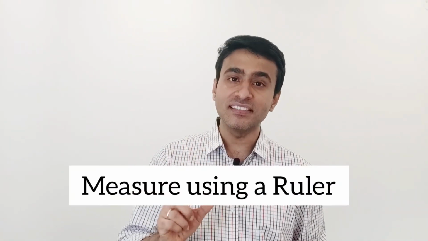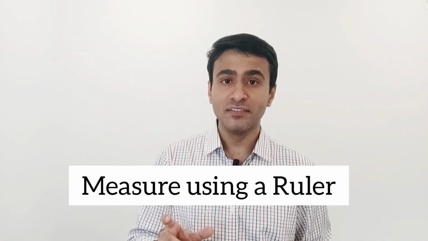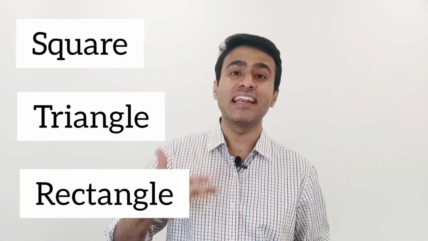After that, I'm going to show you how you can measure a line segment with the ruler from the geometry box. And we're also going to look at what a square, triangle, rectangle, and a circle is. So, quite a few things to learn in this chapter. But I promise you, it's going to be fun, and this is a super important concept for you. Even as you grow big, you're going to find geometry to be one of the most important concepts of math.